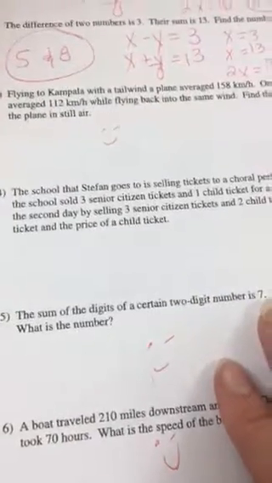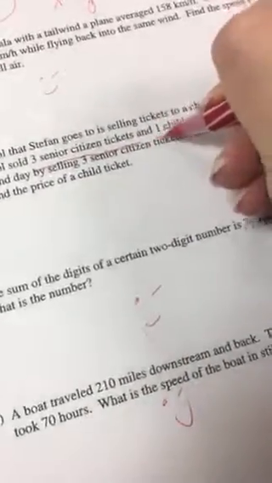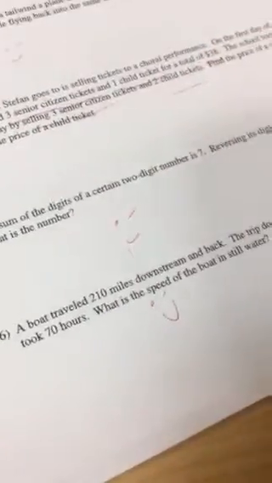Number 4 is a little bit different. The school Stefan goes to is selling tickets to a choral performance. On the first day of ticket sales, the school sold 3 senior tickets and 1 child ticket for a total of $38. The school took in $52 on the second day by selling 3 senior tickets and 2 child tickets. Find the price of a senior ticket and the price of a child ticket.